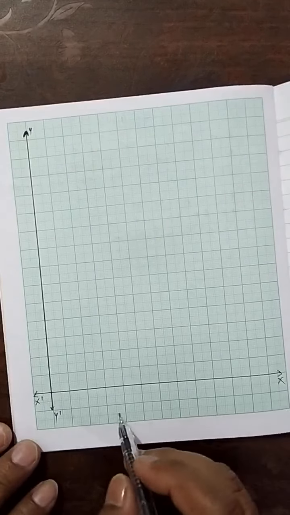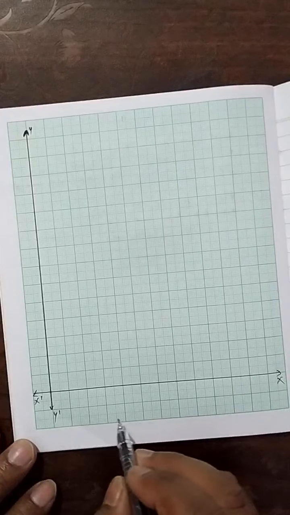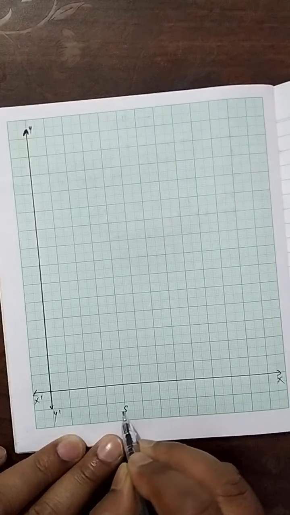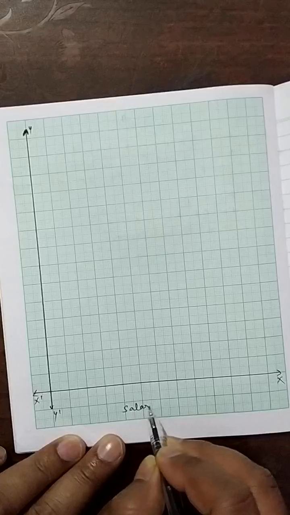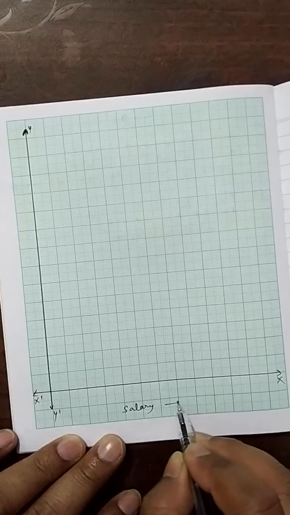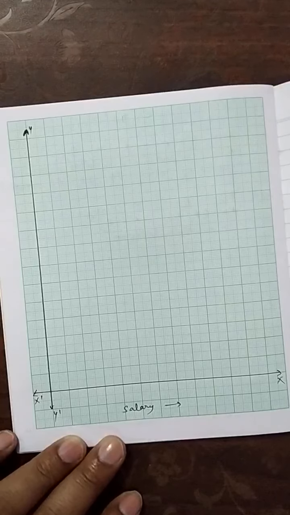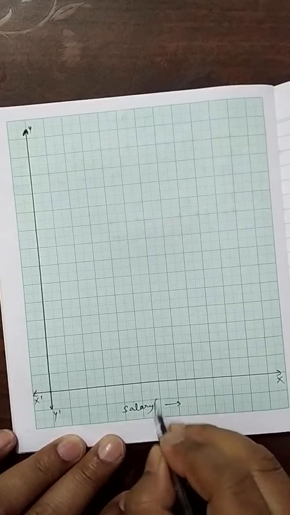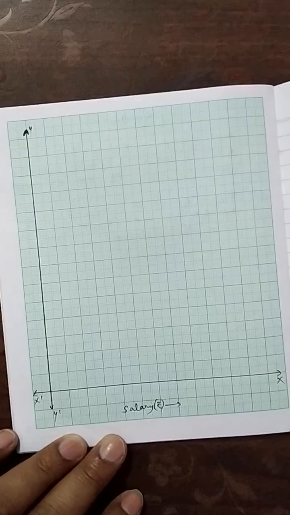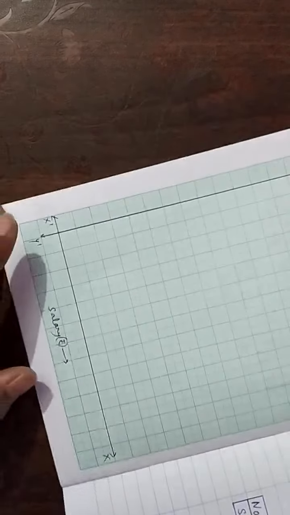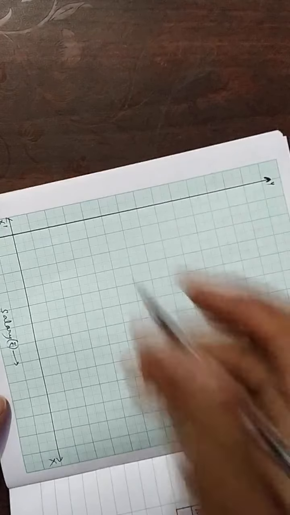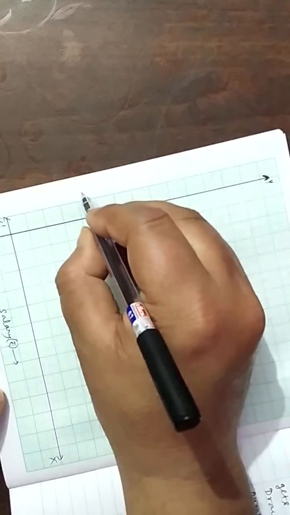Here we will write salary in rupees. Here, number of years.